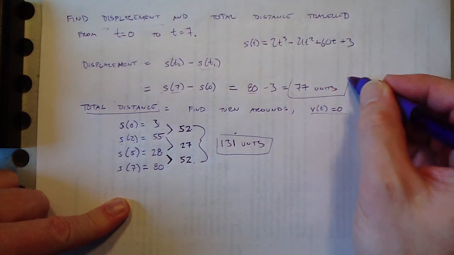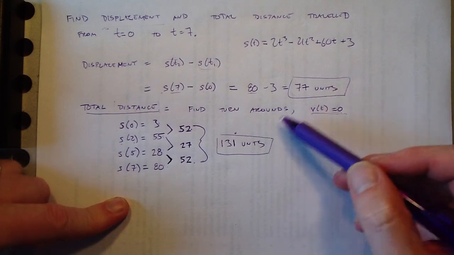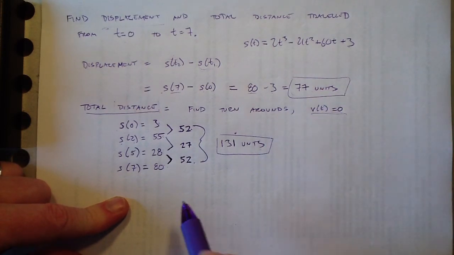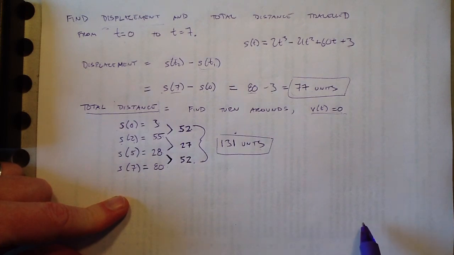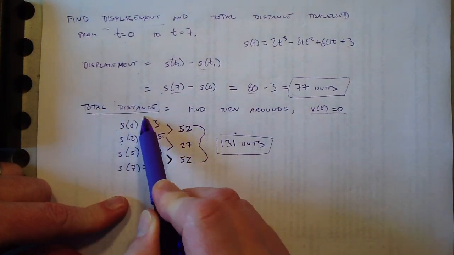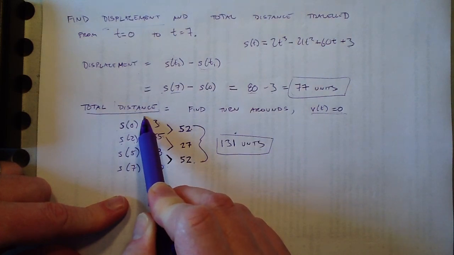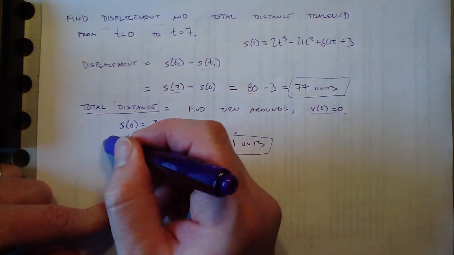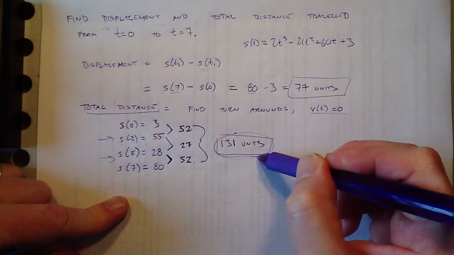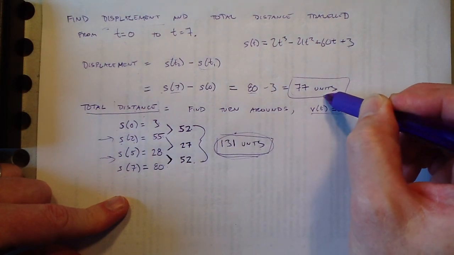Notice that these numbers are not the same. If there's been any kind of turnaround point at all, these numbers will not be the same. Of course, if you only travel in one direction, then your displacement and your total distance traveled could certainly be the same if you never turn around. But if you do turn around, like we did twice here, then the total distance you travel will be greater than your displacement.